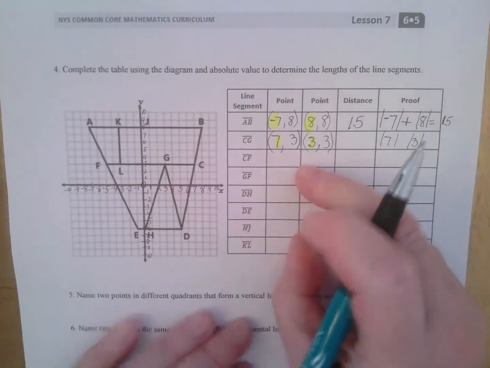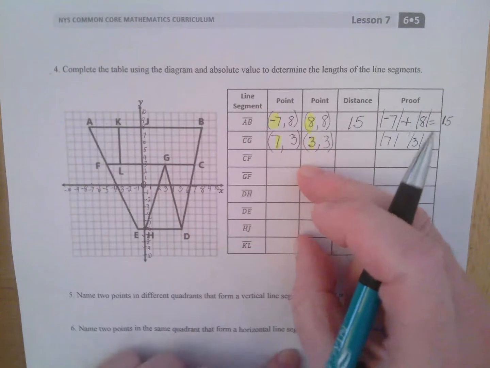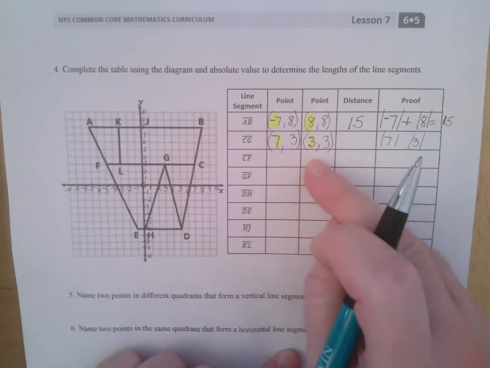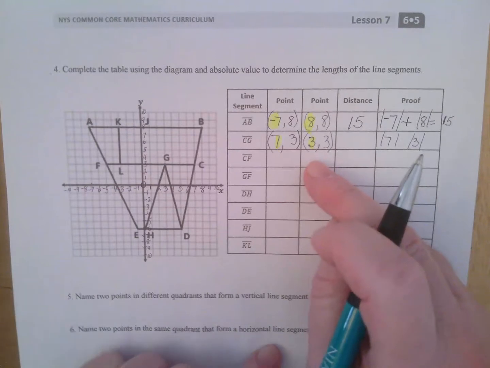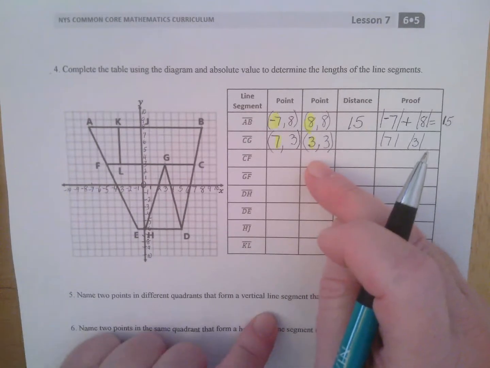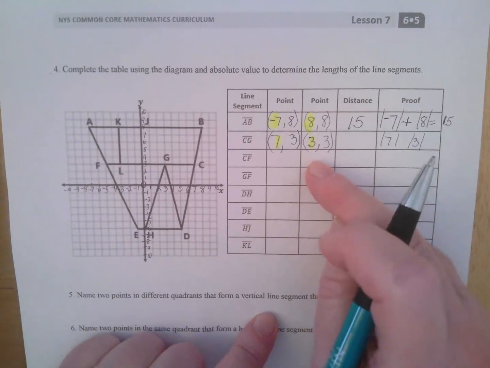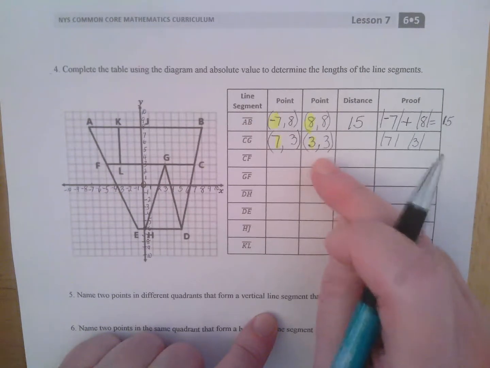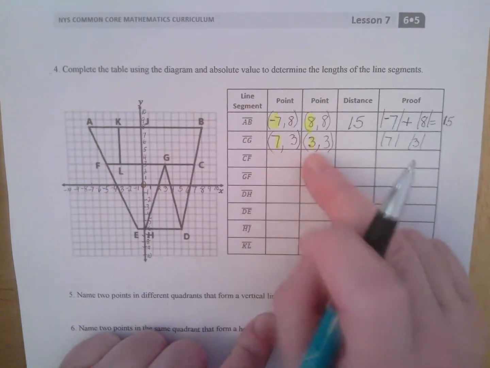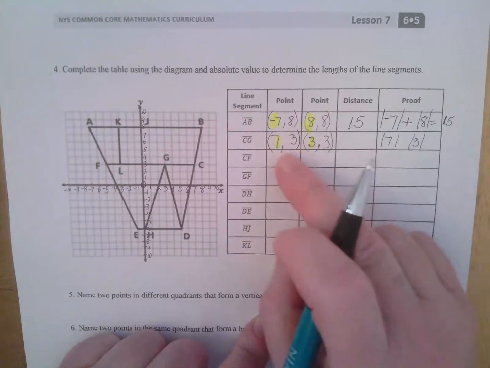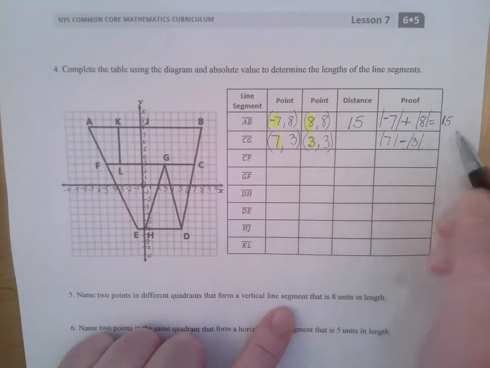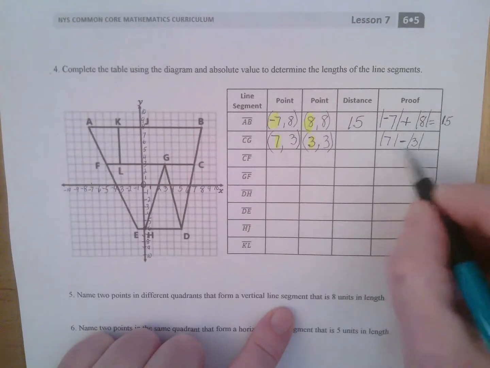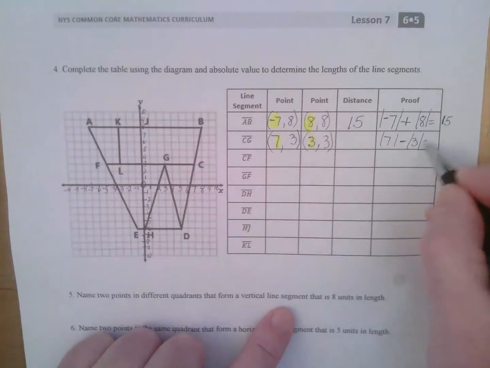And our rules say that if the signs are the same, we subtract, and if the signs are different, we add. Well, here the signs are the same, and since they are the same, we're going to subtract the absolute values. So 7 minus 3 is 4.